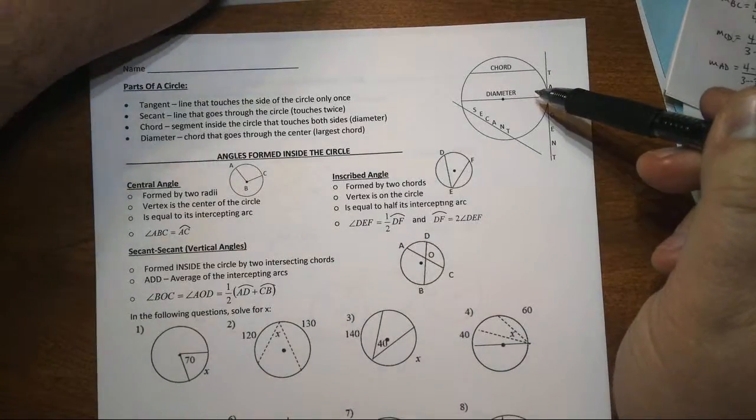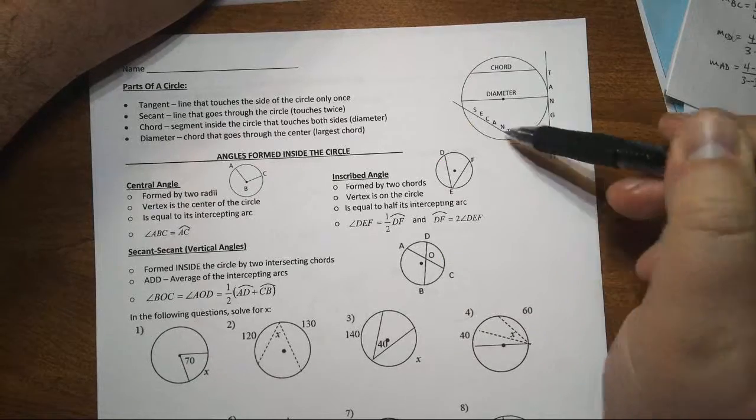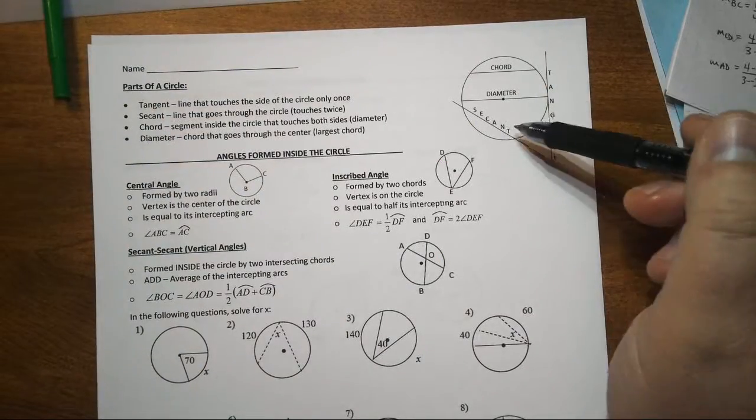And remember, when we talk about this, that a secant line, the segment inside the circle here is a chord. So they're kind of like the difference between them.